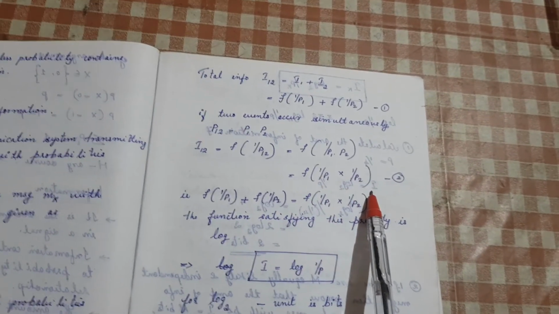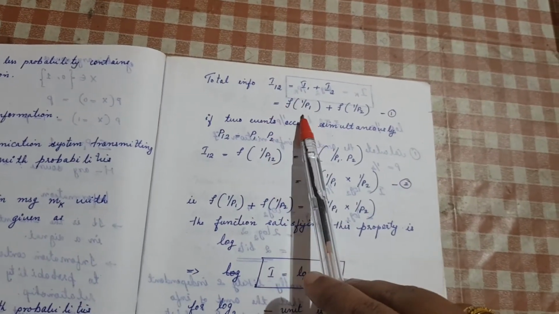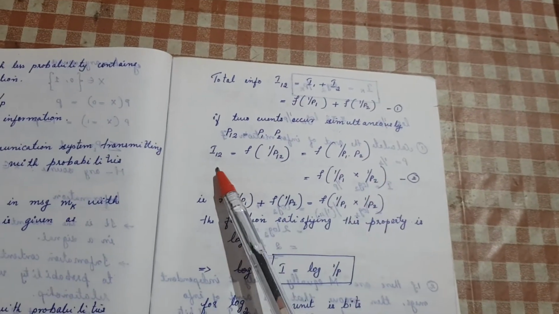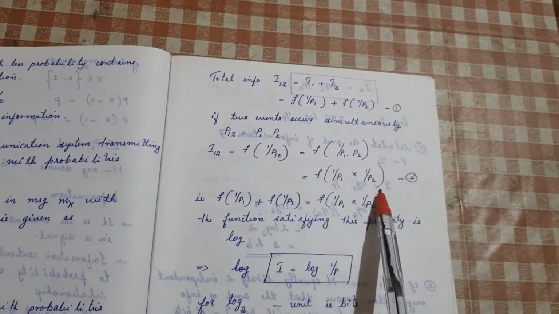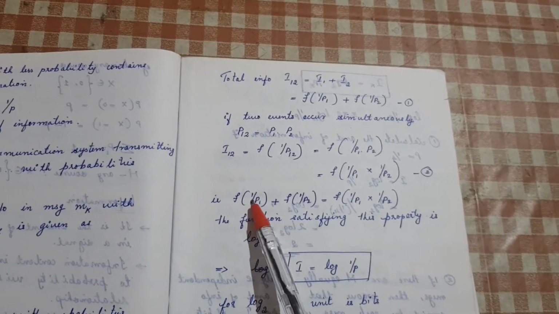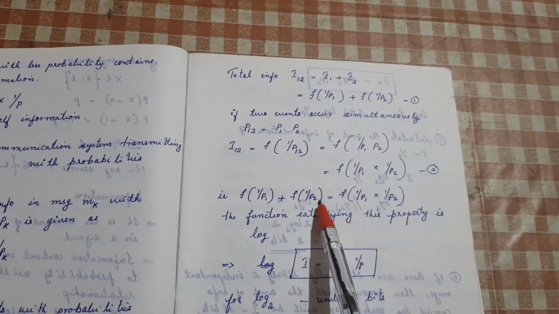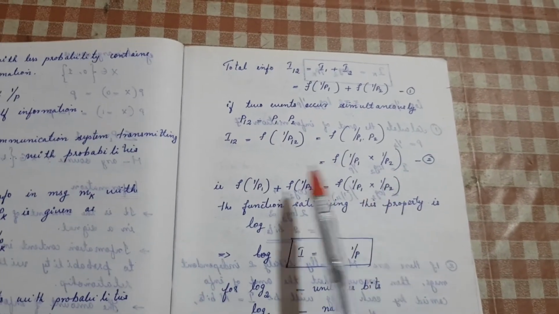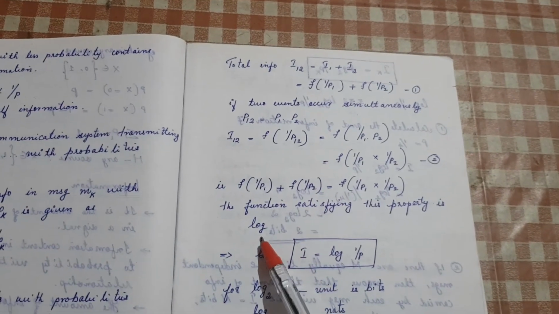Now again, we have equation 1 where you get the total information as f of 1 by P1 plus f of 1 by P2, and another equation where you get the total information as f of 1 by P1 into 1 by P2. Now let's equate these two equations, 1 and 2, where you get f of 1 by P1 plus f of 1 by P2 is equal to f of 1 by P1 into 1 by P2. So obviously the function that satisfies this relationship is nothing but a logarithmic function.